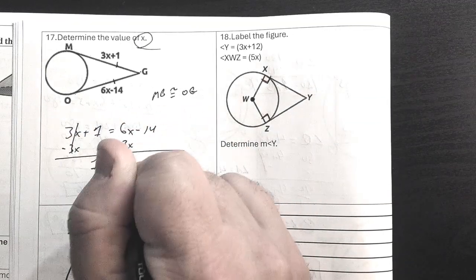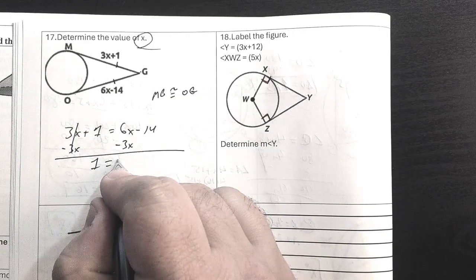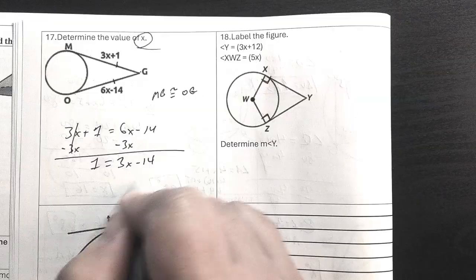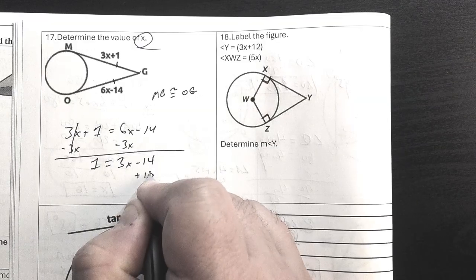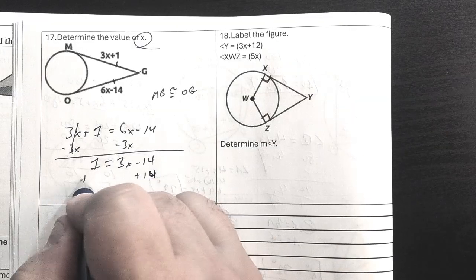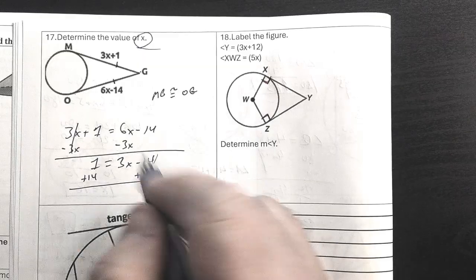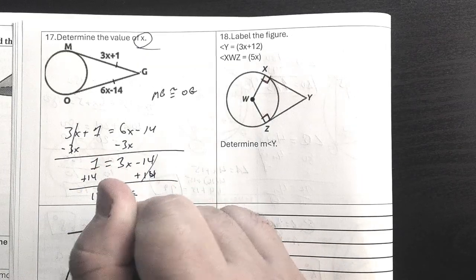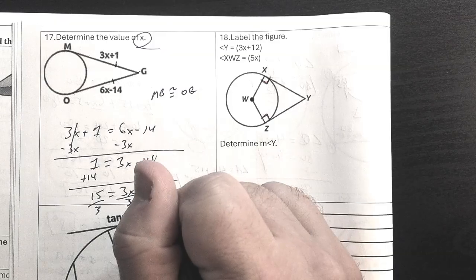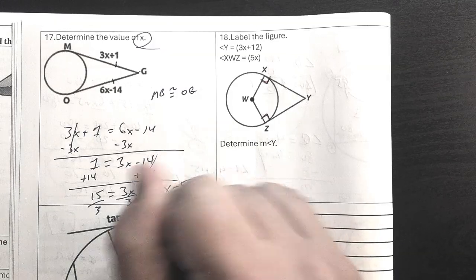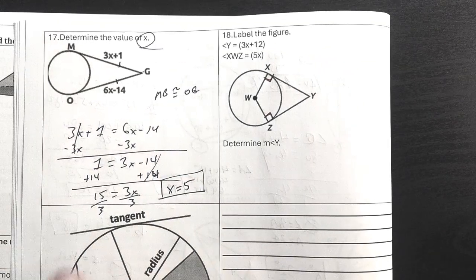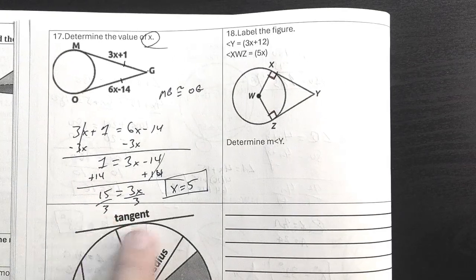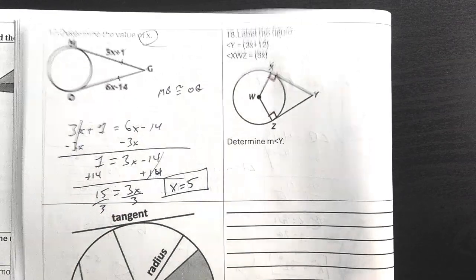So I got 1 here. 6x minus 3x is 3x. And bring the negative 14 down. So I want him over there, so inverse. I did that earlier and made the video at school, and then it didn't make it home with me, so we're doing this again. All right, so x equals 5. Sorry, the last bit, 1 plus 14 is 15. We got 3x equals 15. Divide both sides. X equals 5.